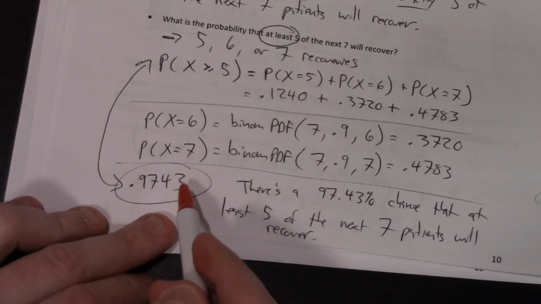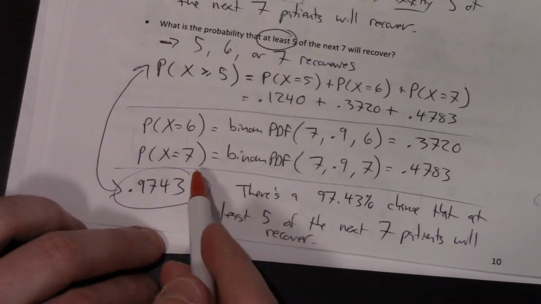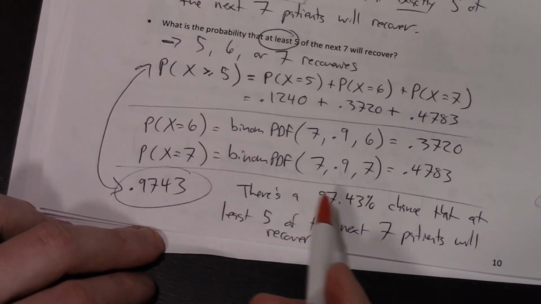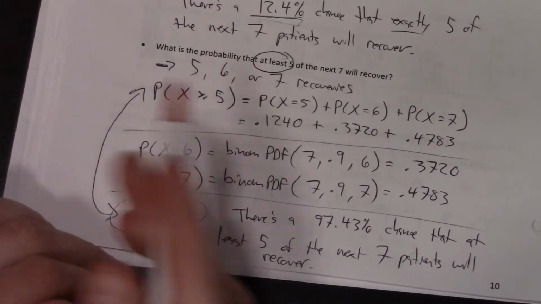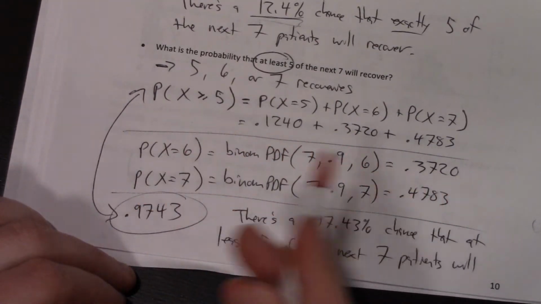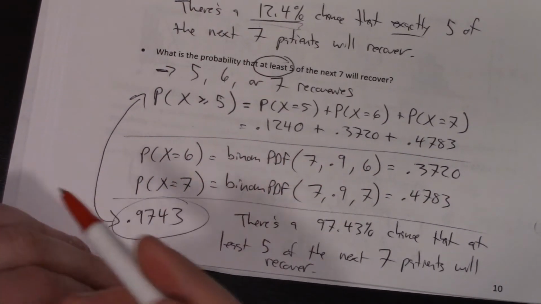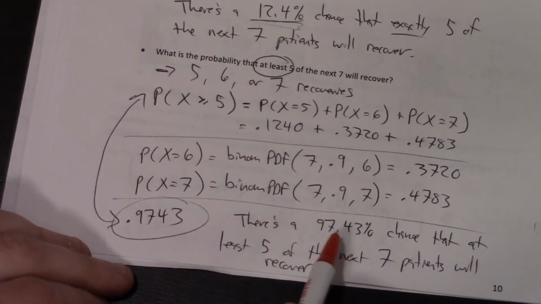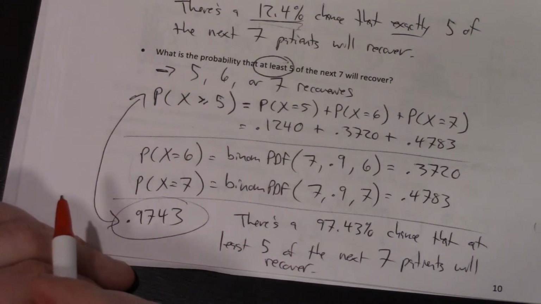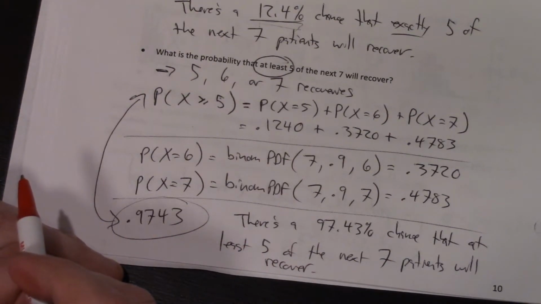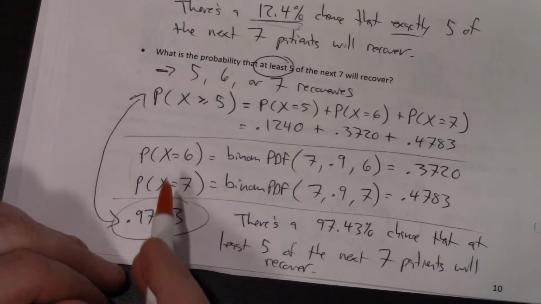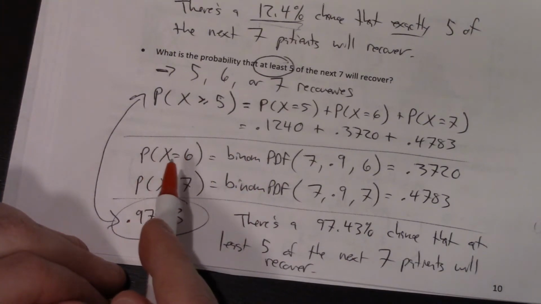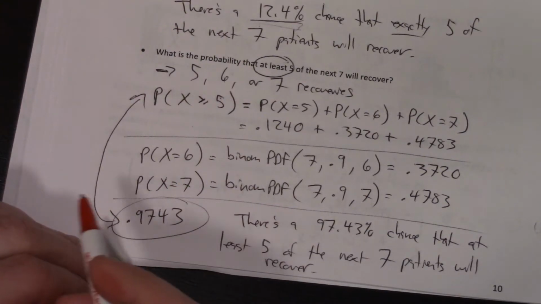So 5 or more recoveries, yeah, so that's where we should be. The average was 7. We had a standard deviation of about 1, which said we expect to see on average between 5 and 7 recoveries. That's where most of the data should be, and that's what we found. There's a 97.4% chance that at least 5 of the next 7 patients will recover. And again, we found that just by breaking this down into separate probability statements and then using the binomial PDF.